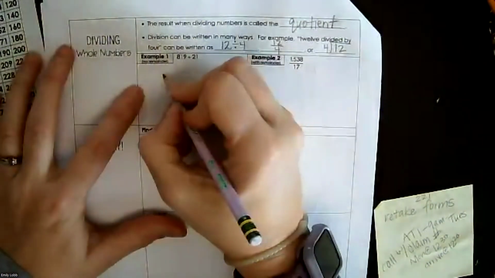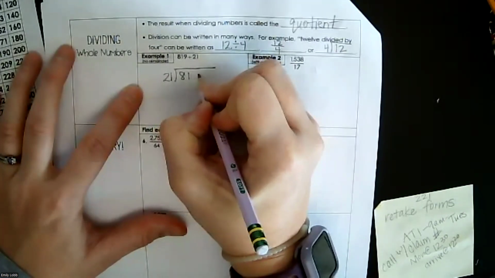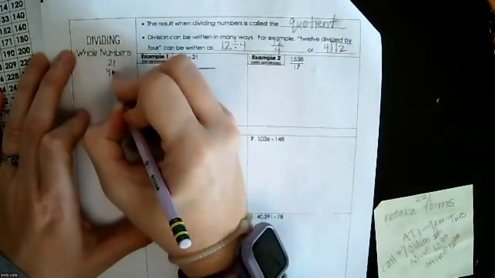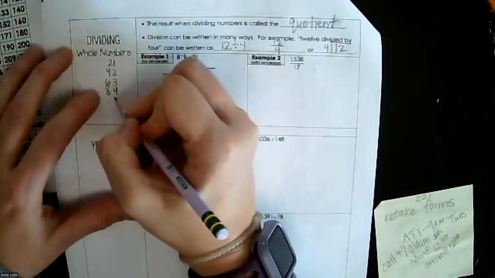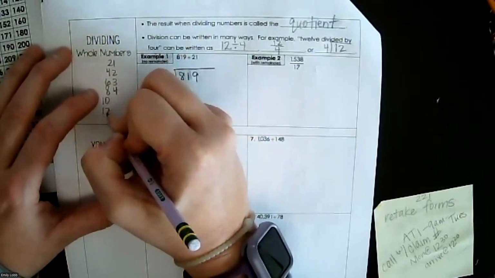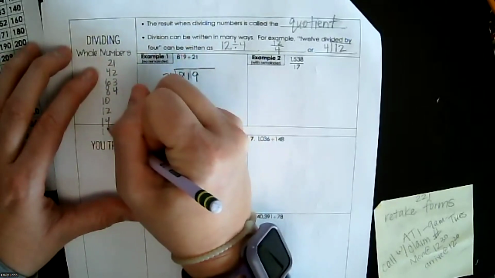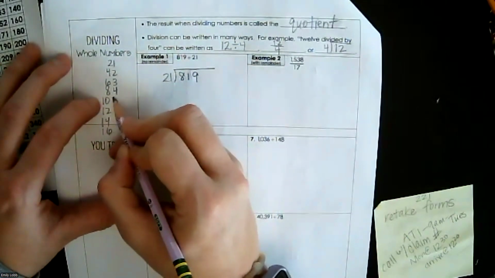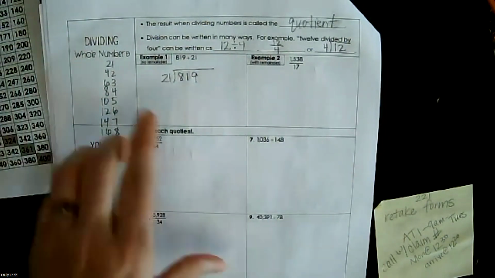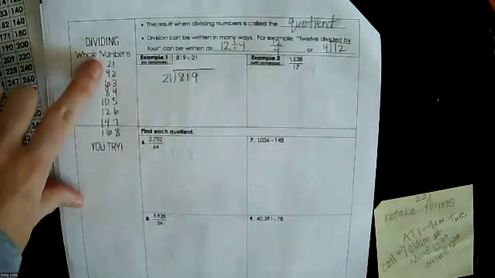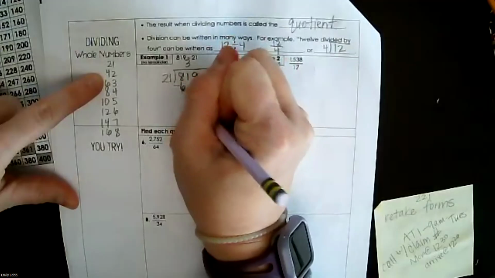So let's do this. 21. I feel like we can estimate 21. If you want to, we can write out the multiples of 21. 21, 42, 63. So these are going up by 2. These are going up by 1. How many times could 21 go into 81? 1, 2, 3 times, which is 63.